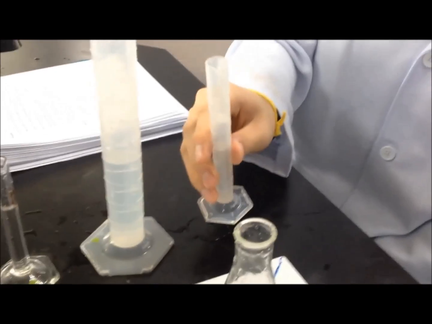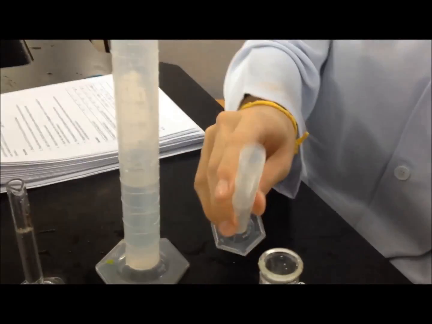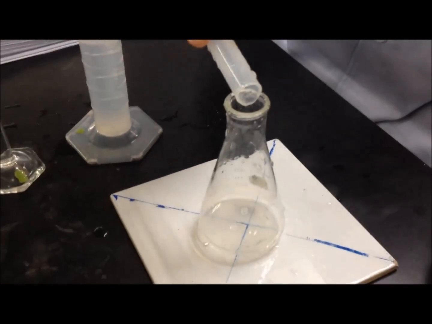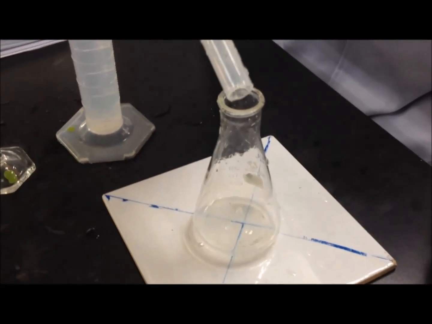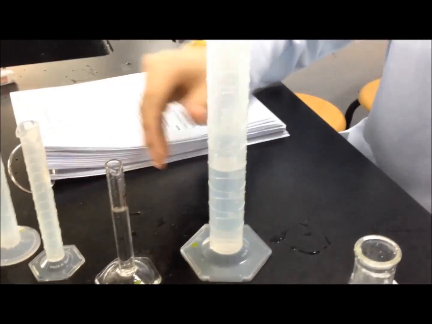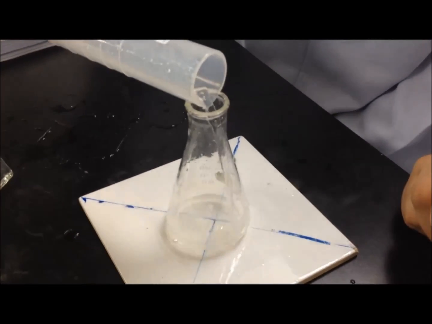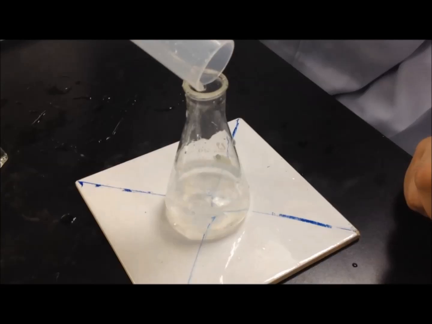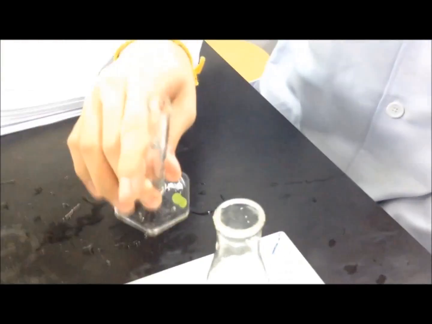In the last part of our experiment, we now use 5 ml of sodium thiosulfate solution. 40 ml of distilled water is used now. And next, 5 ml of hydrochloric acid.